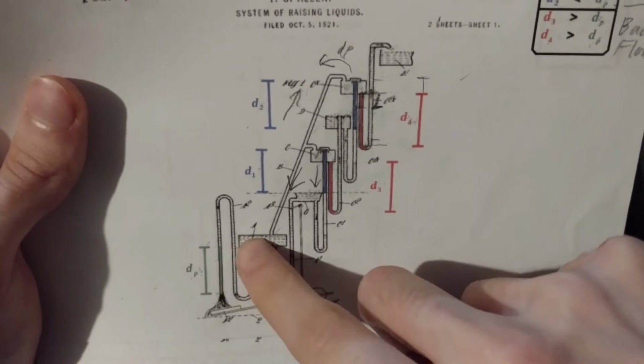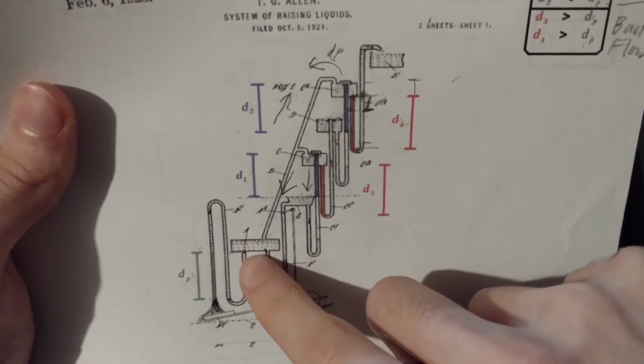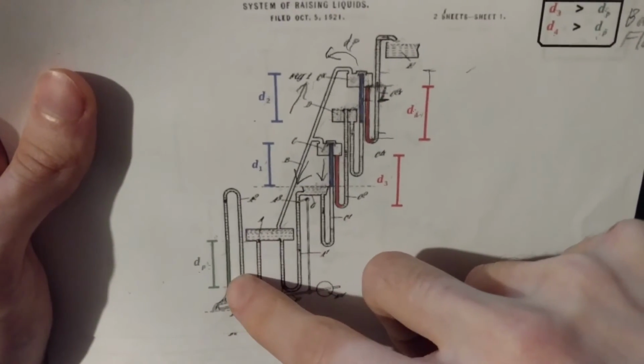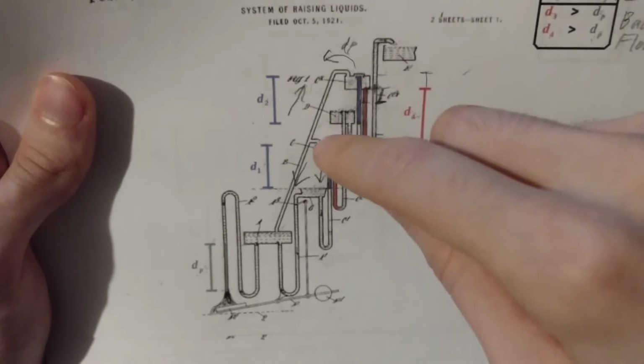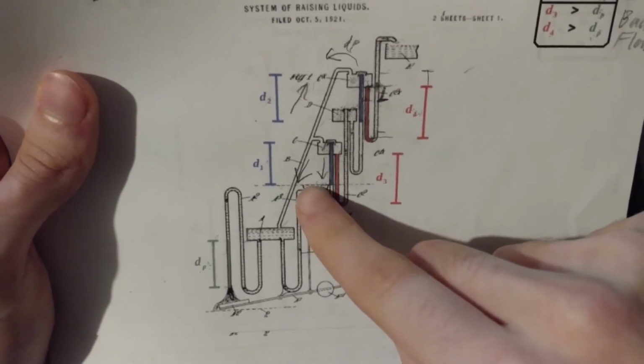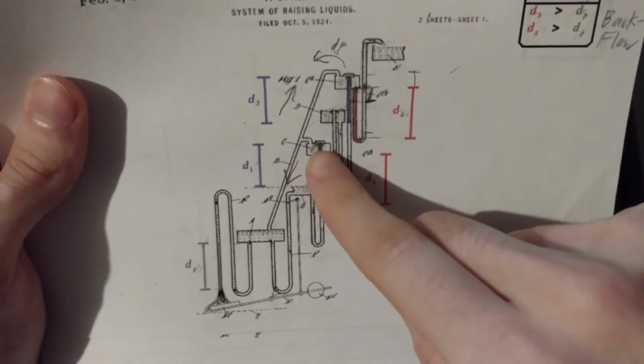Because if there's not enough pressure in this operating tank when it's pulling down, there's not enough negative pressure here. That back pressure, which is fighting against the feed tank, is going to keep that water from coming up into this closed tank here.